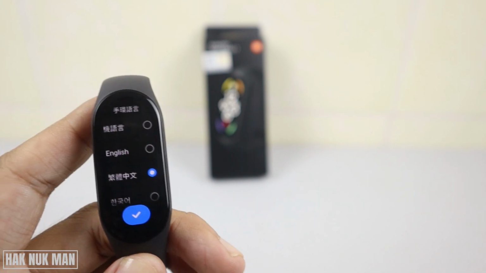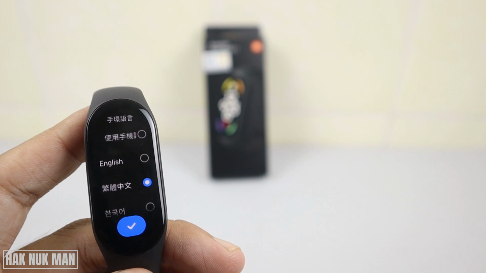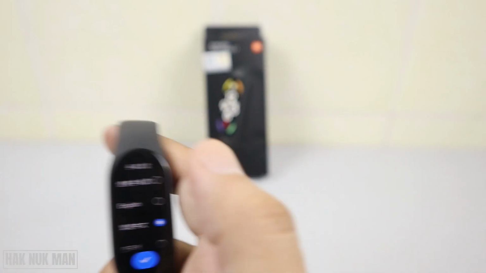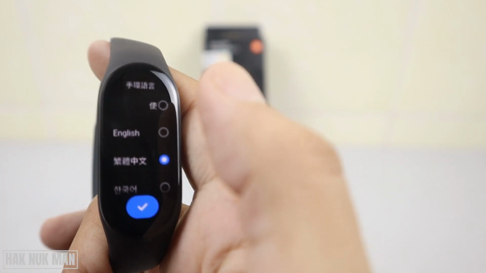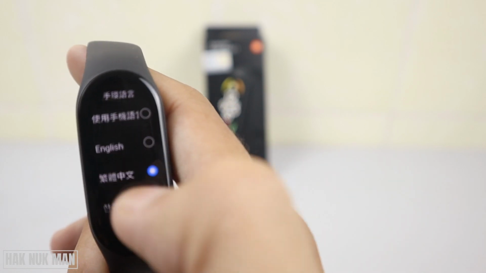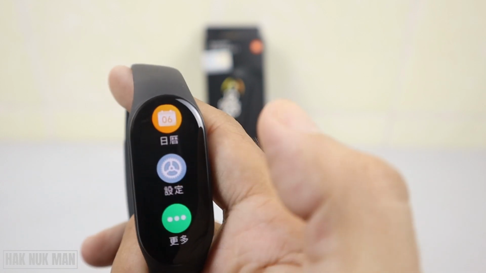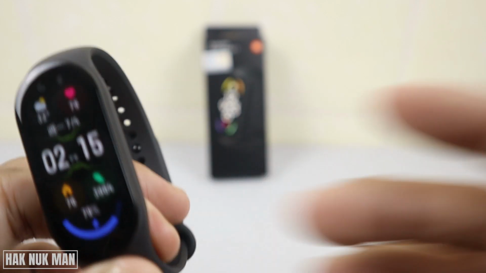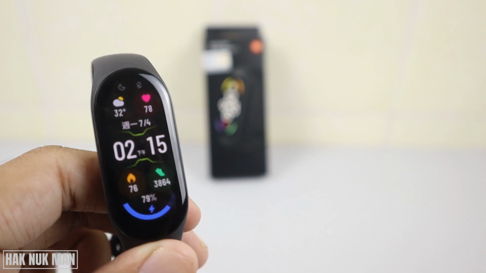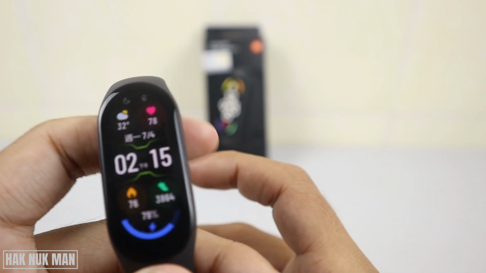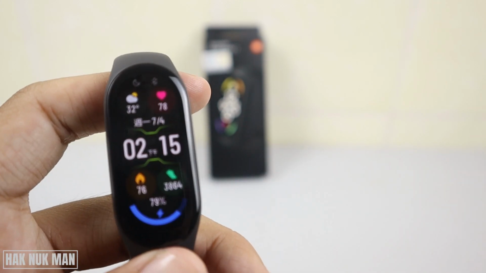Okay, on the other hand, if you get stuck on another language, follow my instructions and we will get back to English together. So now just slide to the left until we reach the home screen, and you can see all the language has changed to Chinese.